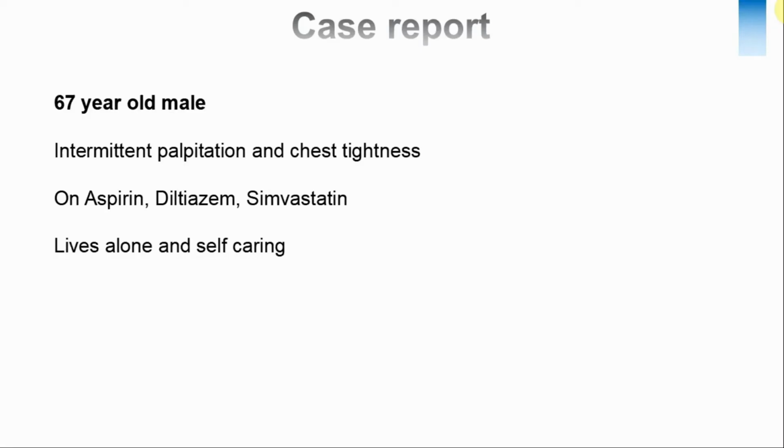So let's get into a case that we have seen recently. It's a 67-year-old man who has got some intermittent palpitation and chest tightness. Now in elderly patients, sometimes tightness of the chest can be because of myocardial ischemia. Palpitation can be subjective. So some people will say that the heart is racing. Some people will say that there is some dropped beat. Some people will say there is some fluttering feeling in the chest.